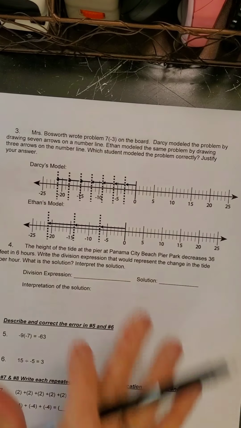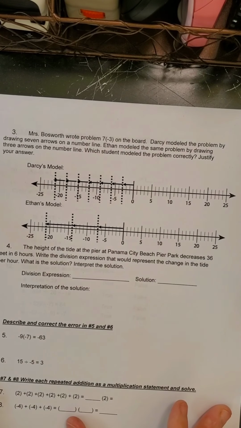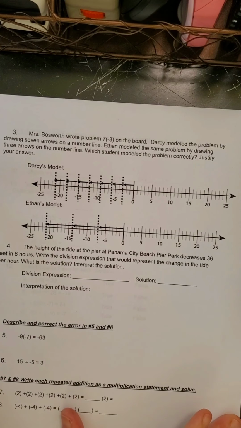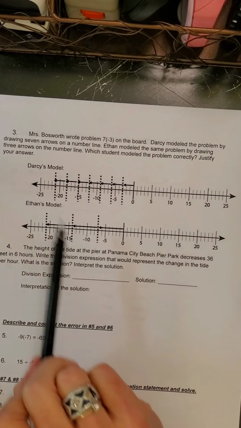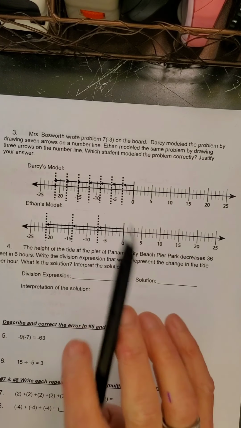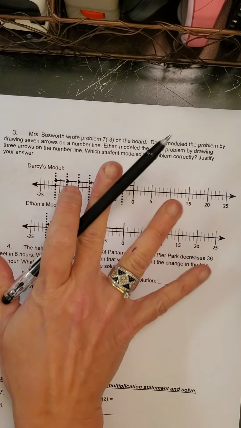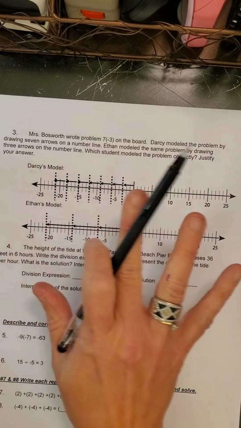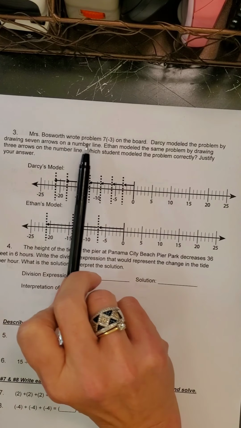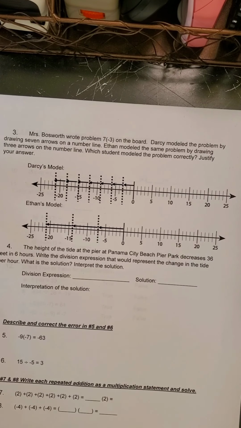Number 3. Now this looks totally different than it did on your study guide or your quiz review. But let's look at this problem and talk about what's here, because you'll have something similar to this on the quiz tomorrow, but you're not going to have to draw it. I want you to look at what we've got right here. Miss Bosworth wrote the problem 7 times negative 3 on the board. Darcy modeled the problem by drawing 7 arrows on a number line. Ethan modeled the same problem by drawing 3 arrows on the number line. Which student modeled the problem correctly?